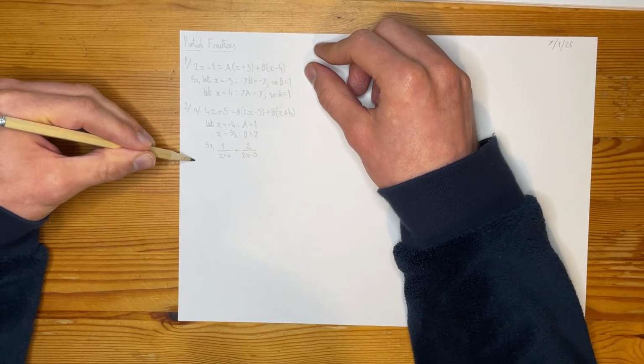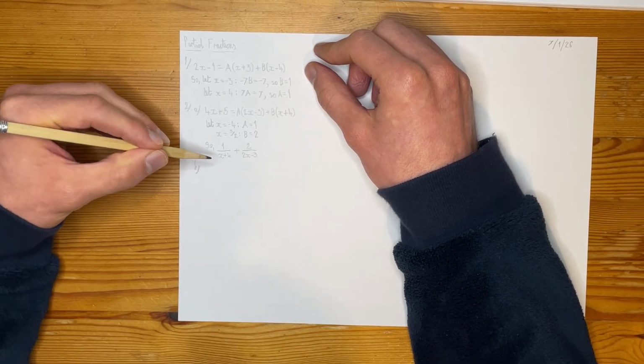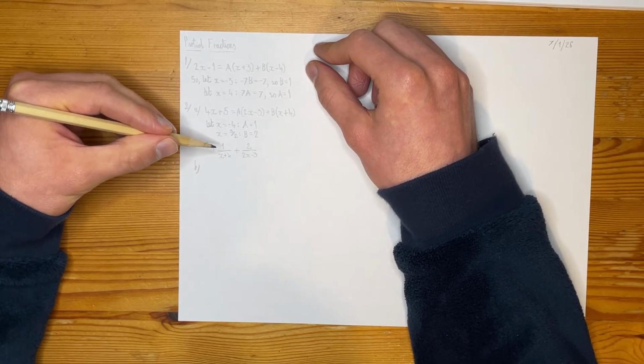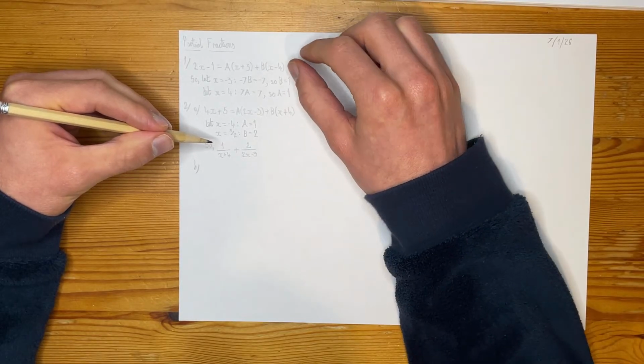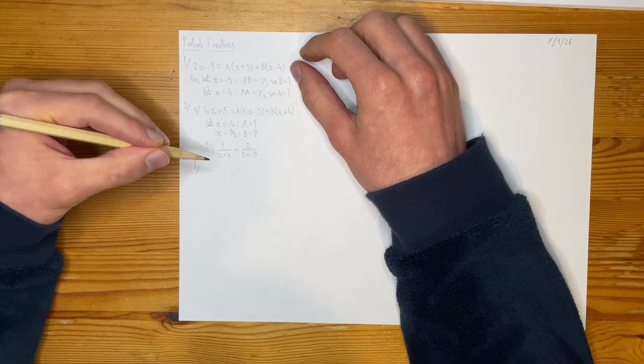And for part b, well, we have much the same thing going on. So I won't do this last step.